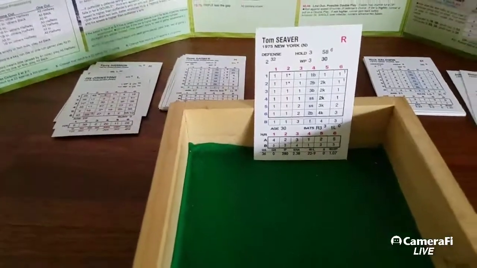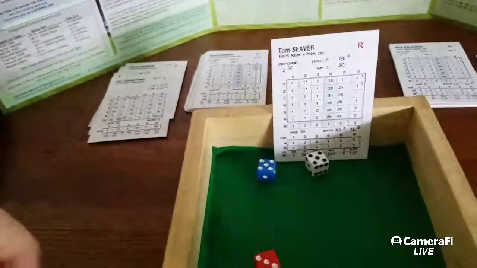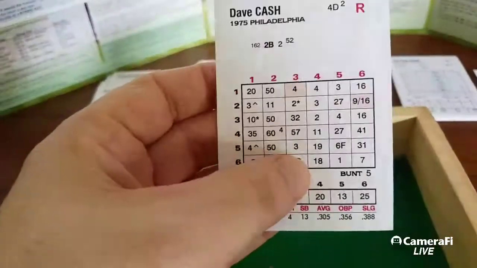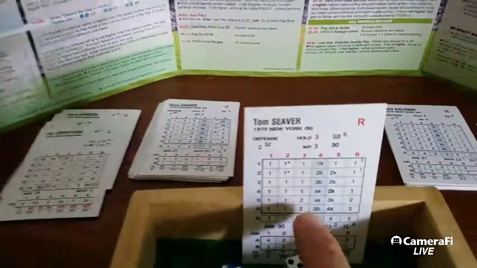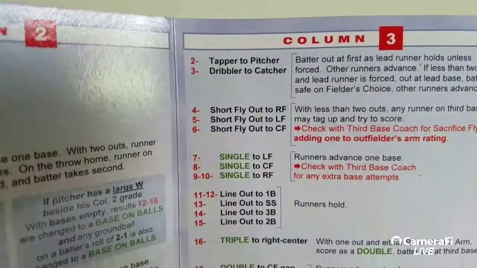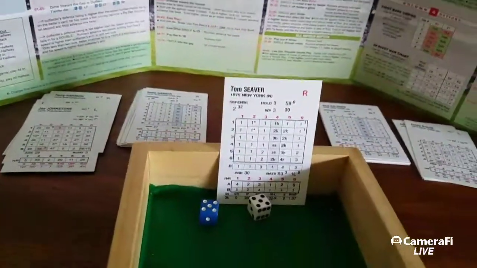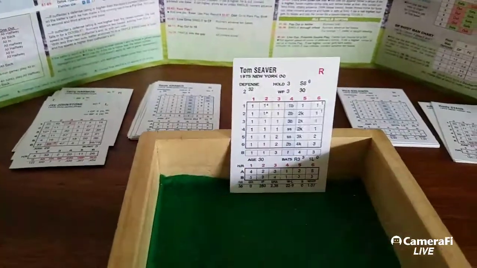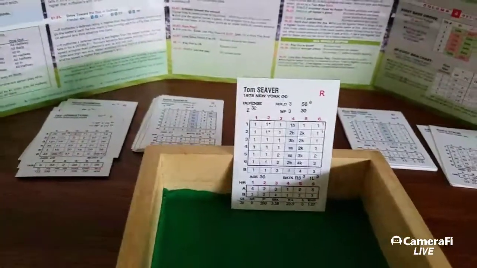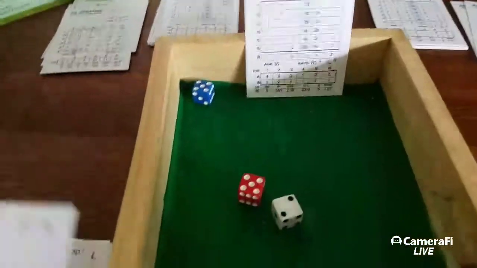Cash is 1 for 3 with a single and a run scored. It's 3-5-5. 3-5-5 is a 3 for Cash, and a 3-5 for Seaver is a 2. Total of 5 in column 3, and a 5 in column 3 is a short fly to left field. So there's 2 down, and that brings up Larry Bowa. Bowa 5-2-5.